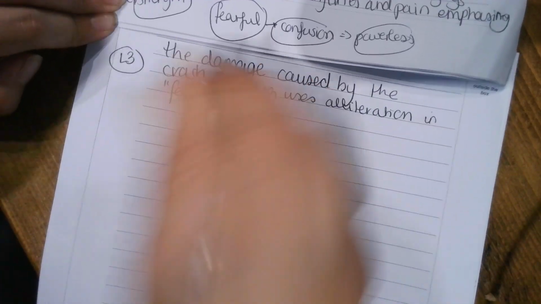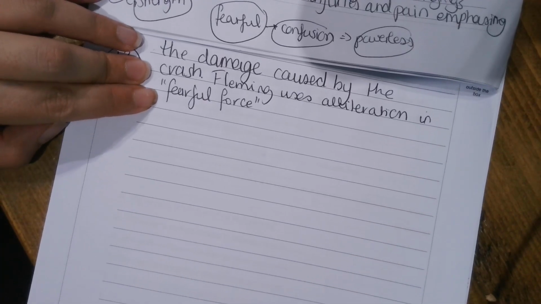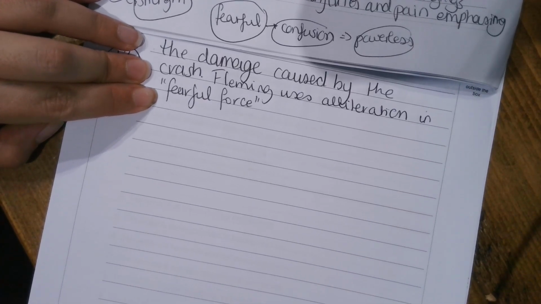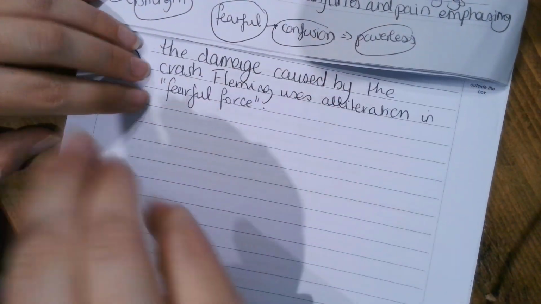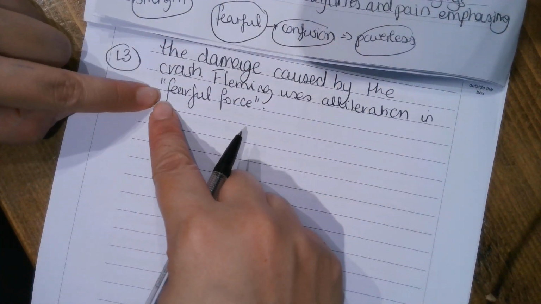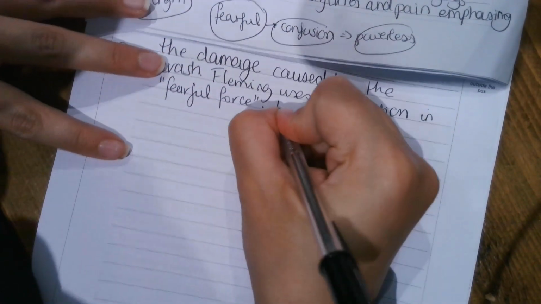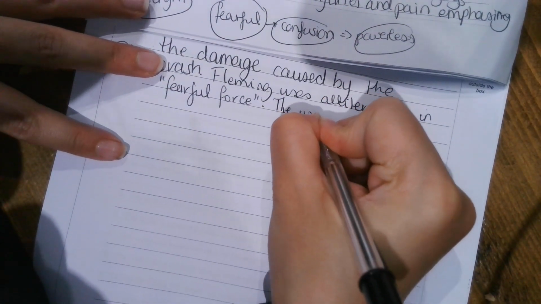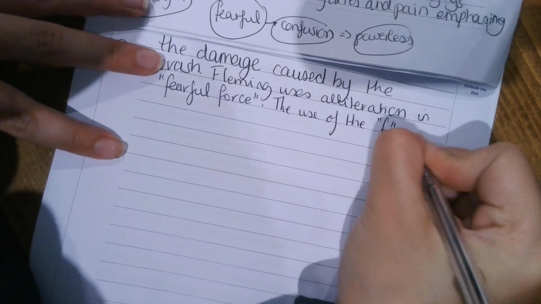Now, if you analyze alliteration, you have to talk about the F sound. So you might say the F sound emphasizes, or you might mention the fricative F, so that is the type of sound that it does. But if you're just not confident with that, we can just say the use of the F sound.